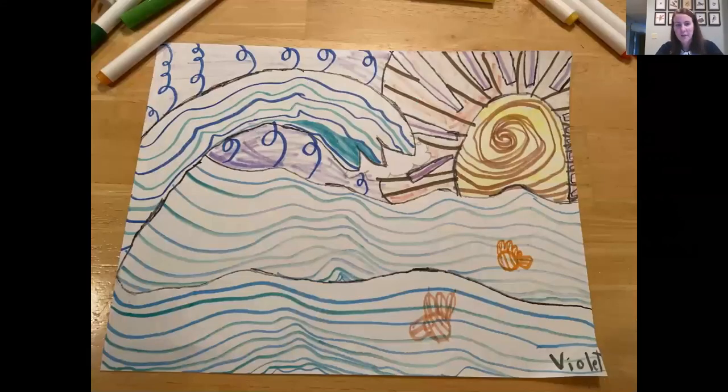Here's Violet's. Not only did she do the wavy lines, but she changed the color of blue that she used as she went along. So it kind of gave it a little more interest. So she used the wavy patterns in the water. She used these kind of, what do you call those, loop-de-loops up there for the sky. And then she did a big swirl for the sun. So she's pretty happy with how that ended up. And she even added a couple little fish just to make it fun.